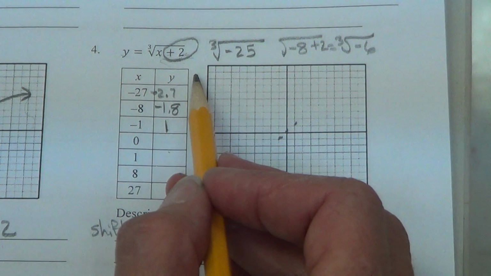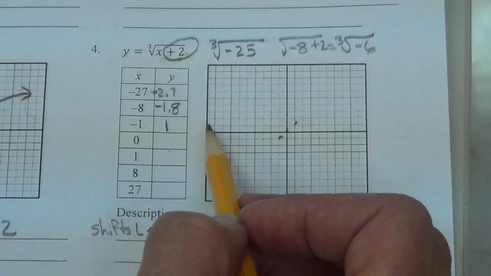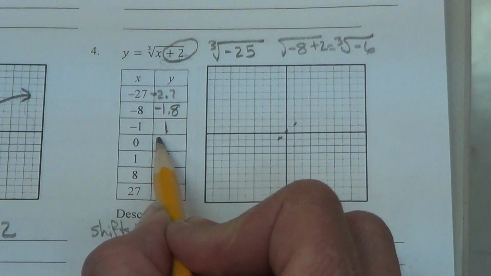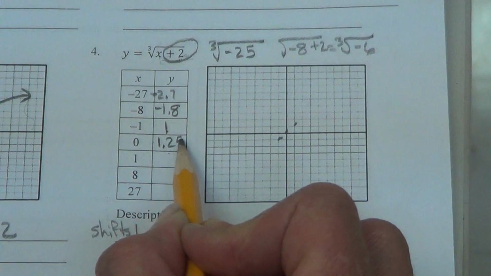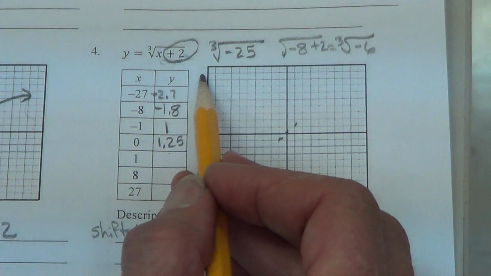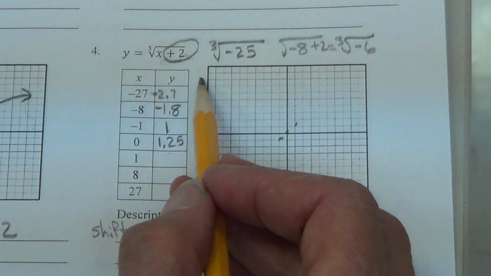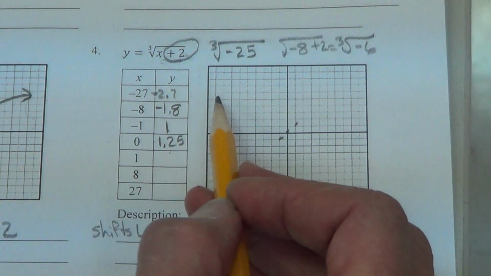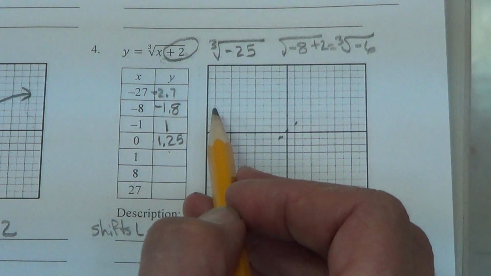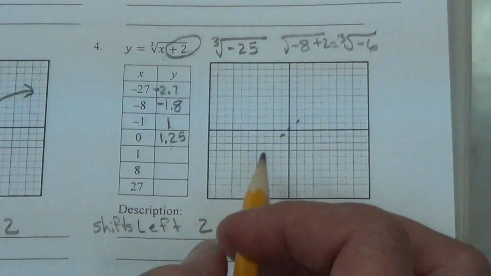Cube root of 2 is 1.25. 1 plus 2 is 3. Cube root of 3 equals 1.4.